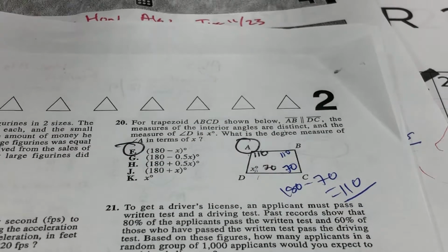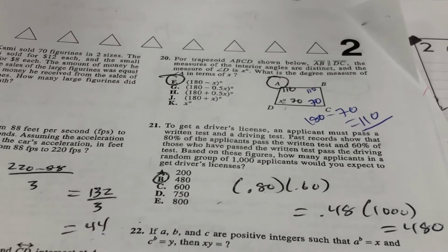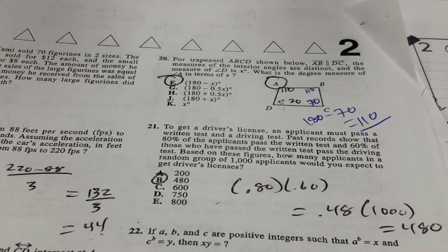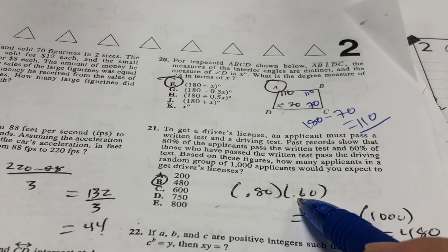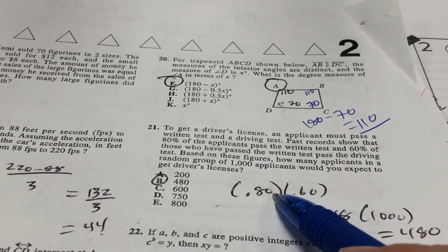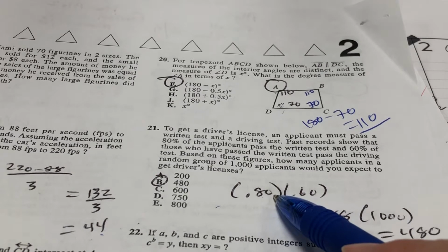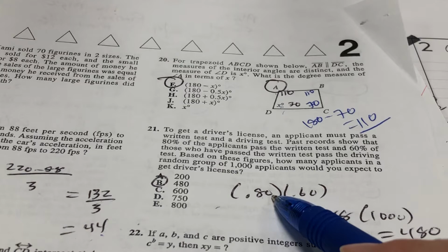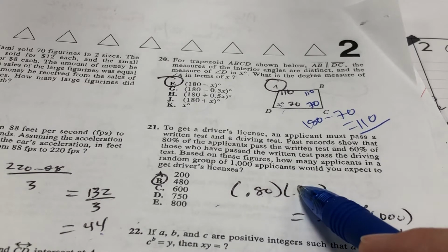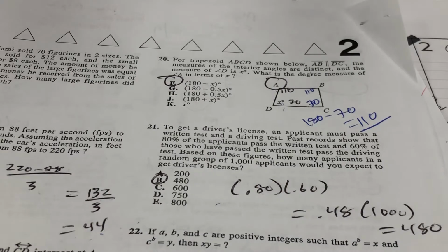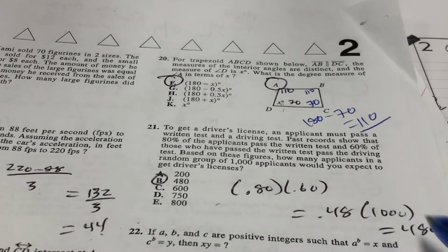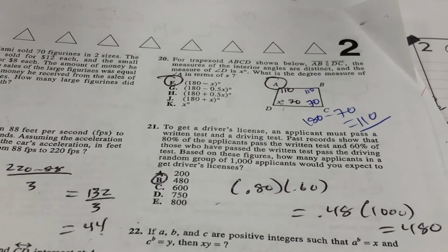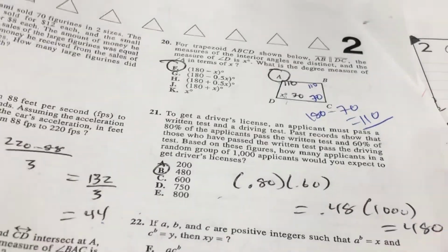All right, to get a driver's license, this is a tough area to get a driver's license. You got to take the written test and then pass the driving test. So past records show that 80% pass the written test, and then 60% of those pass the driving test. So 60% that pass the written test pass the driving test. Wow. That's 48% total of everyone. So multiply 0.48 times 1,000. 480 of the 1,000 applicants are getting their driver's license.